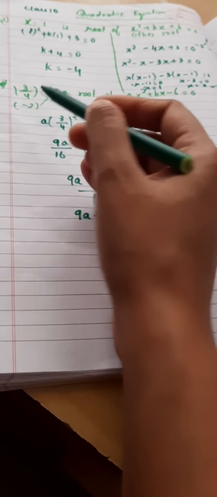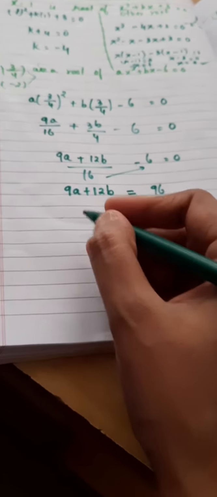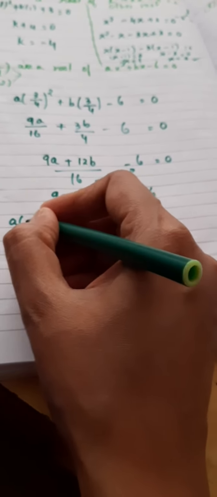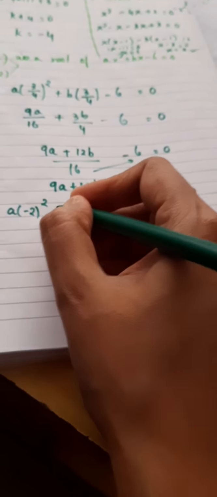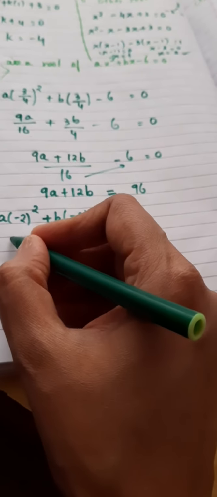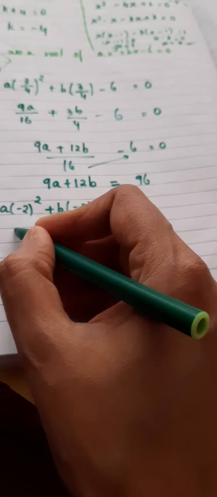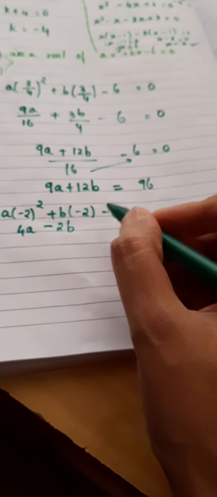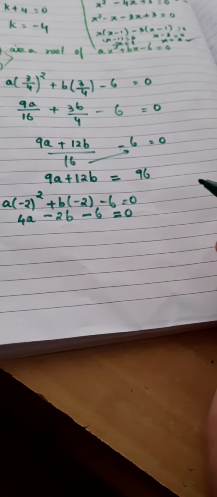Next, substituting the value of x as minus 2. So we'll get a into minus 2 square plus b into minus 2 minus 6 equal to 0. So this is going to be minus into minus plus. So 4a minus 2b minus 6 equal to 0.